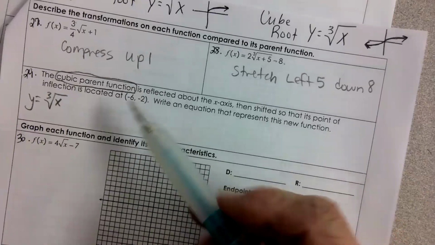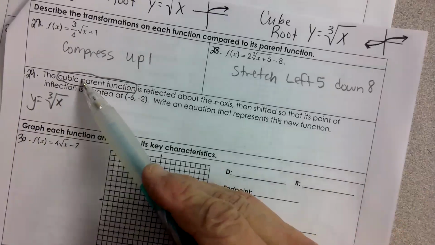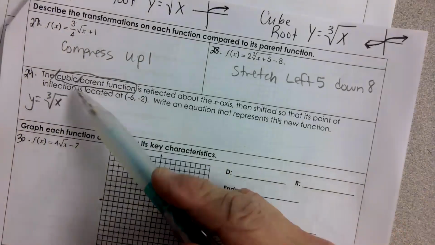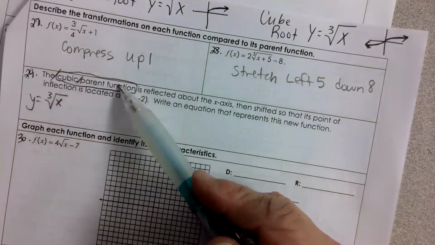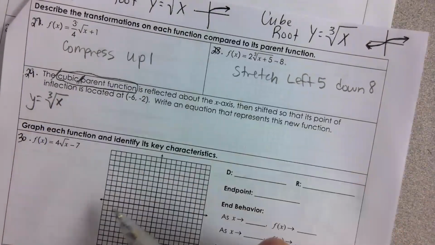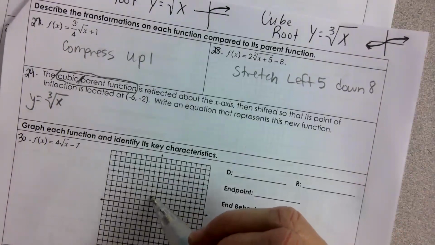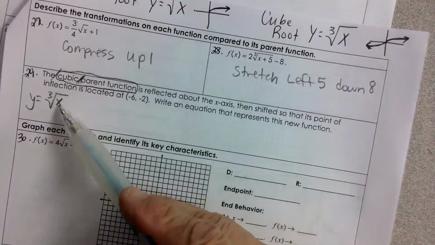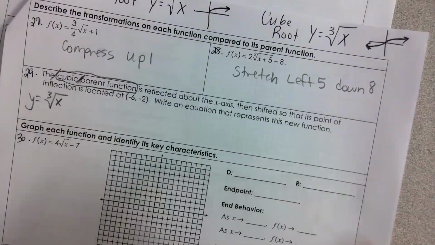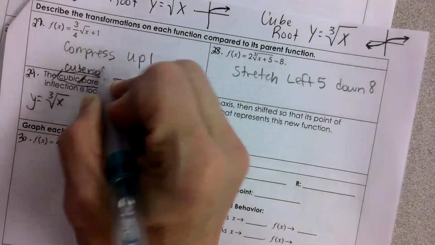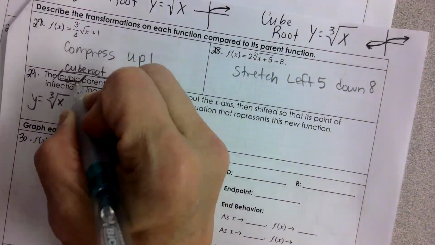Or do they mean third root? I would have said the cube root parent function. That's what we've been doing, but cubic to me means third power on number 29. I was just expecting it to be cube root. I guess, did they mean cube root?